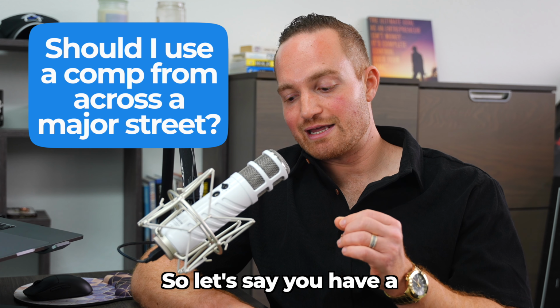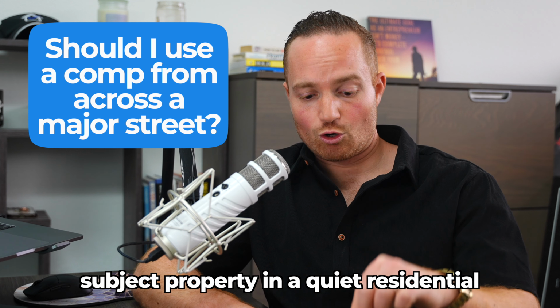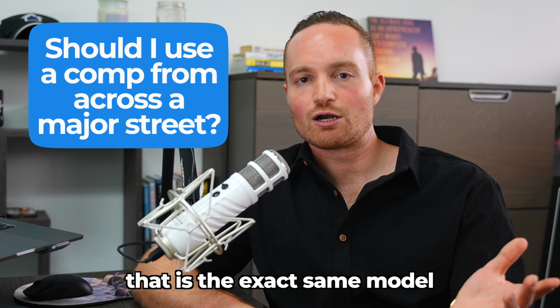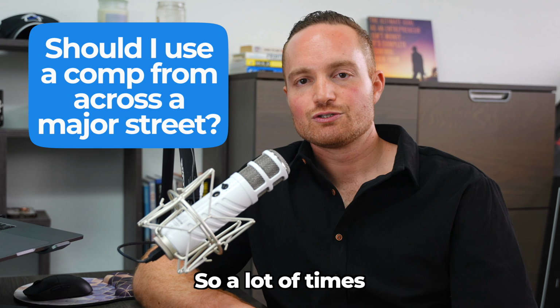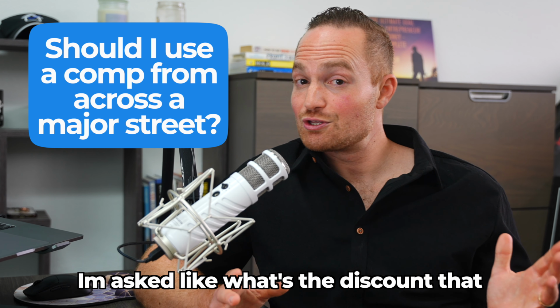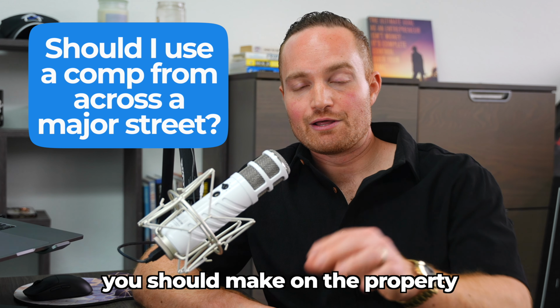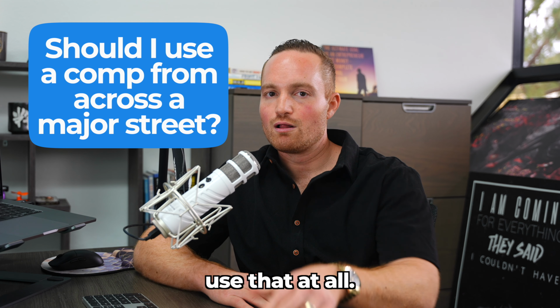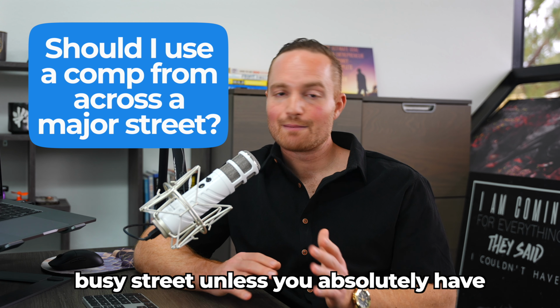So let's say you have a subject property in a quiet residential cul-de-sac and you're using a comp that is the exact same model match house, but it's on a busy street. A lot of times I'm asked, what's the discount that you should make on the property that's on the busy street? My preference is just to not use that at all. Don't use that comp on the busy street unless you absolutely have to.